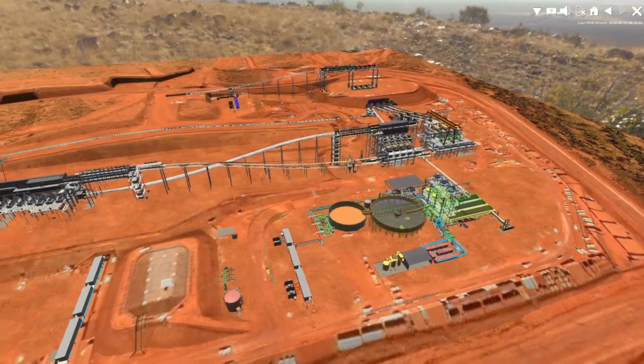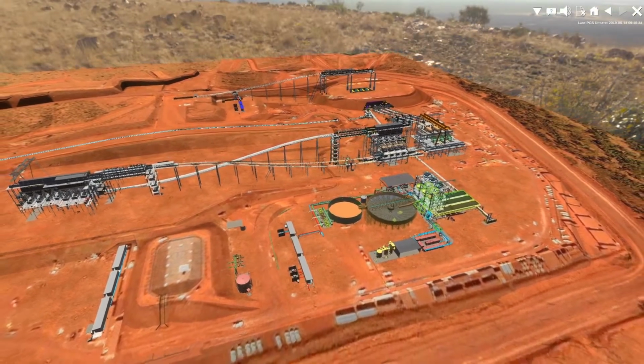Sentient. Better than being there. Utilizing InDI software technology, InDI solves the problem of access. Our customers have complex assets in remote and dangerous locations, and InDI brings those locations to their fingertips.